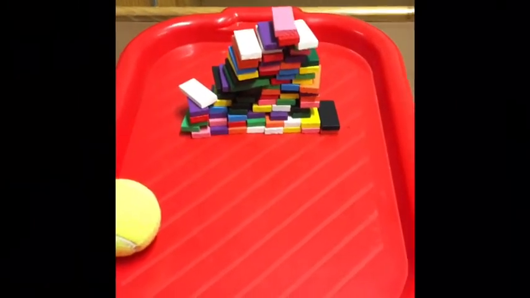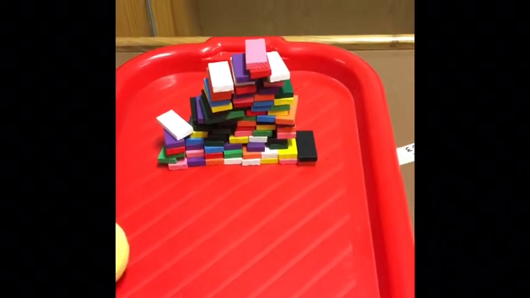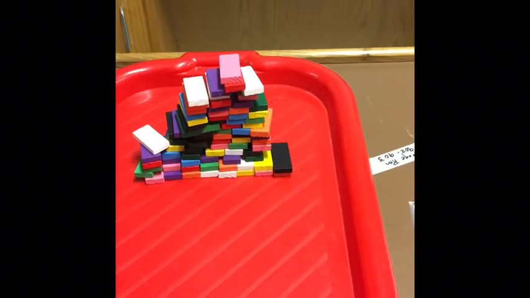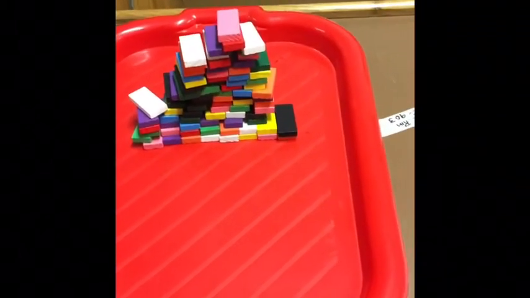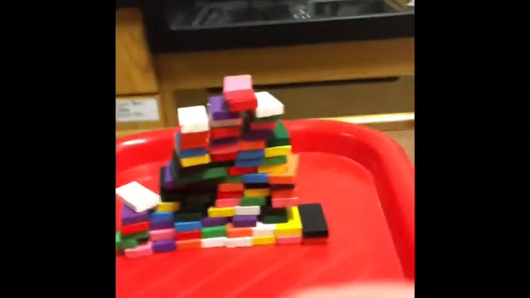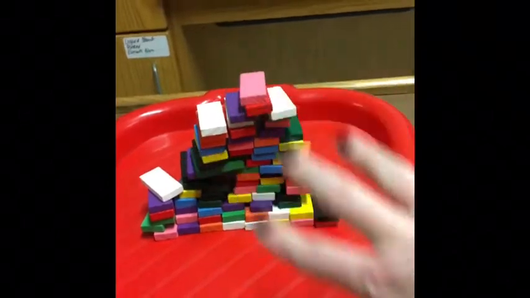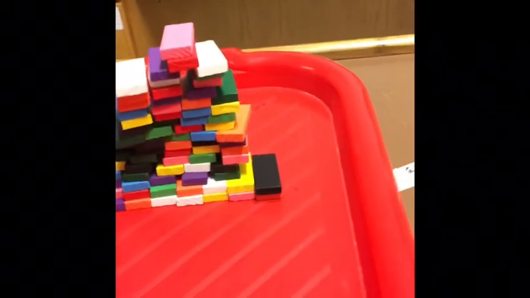Okay, station 5, gravity, erosion, and deposition. So the instructions at station 5 are to designate a person to be gravity. Well, that's going to be me. And then I built a small structure, like a mountain, out of these fun little wooden pieces. So this is meant to be rock, and it's meant to symbolize a mountain.